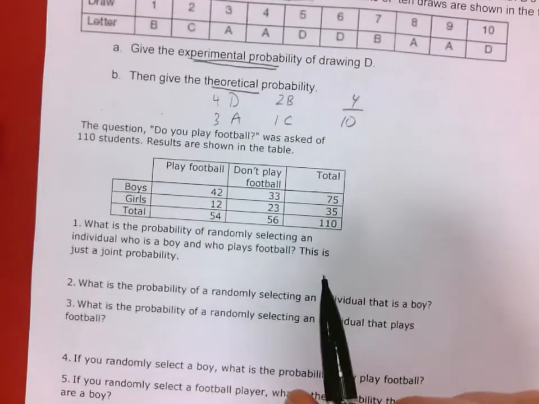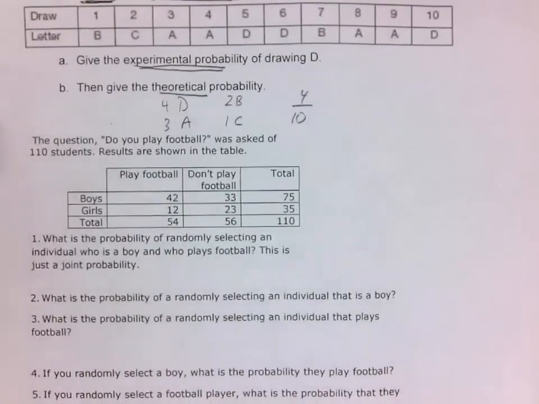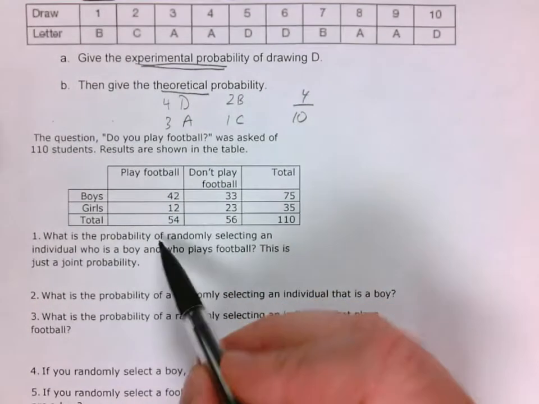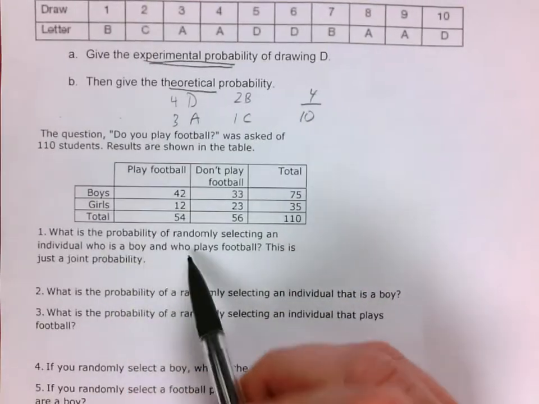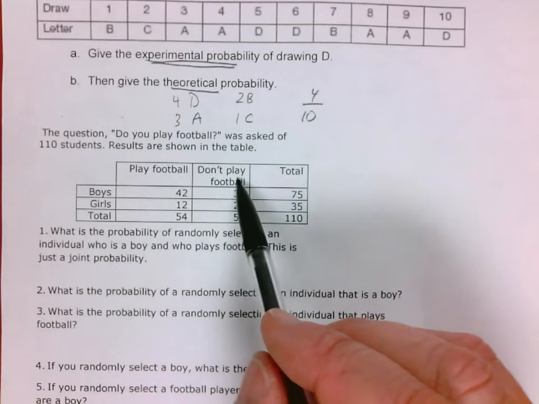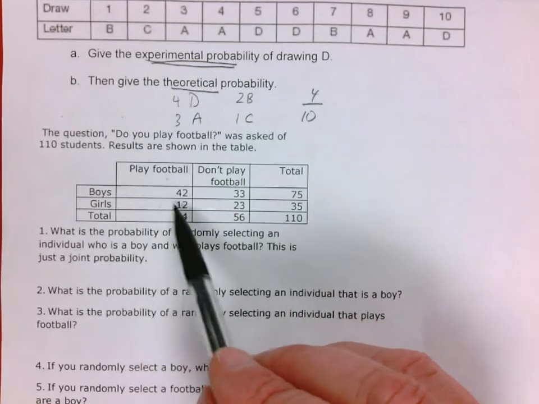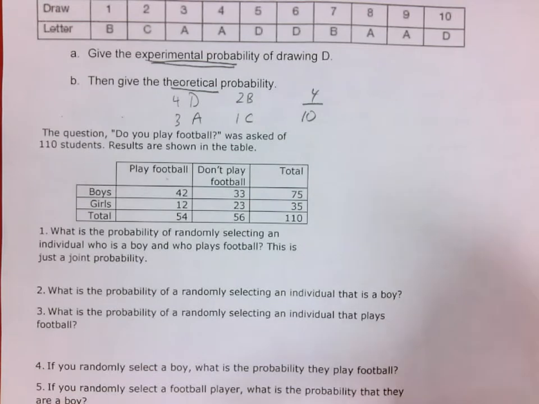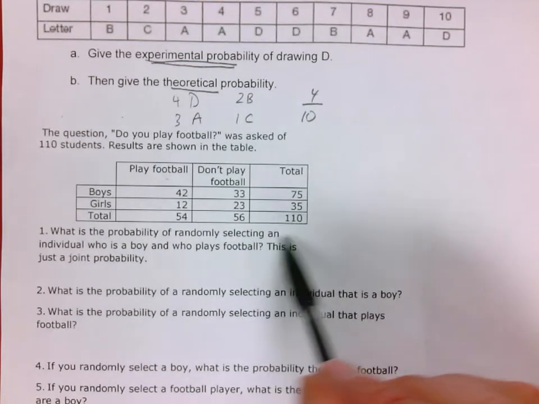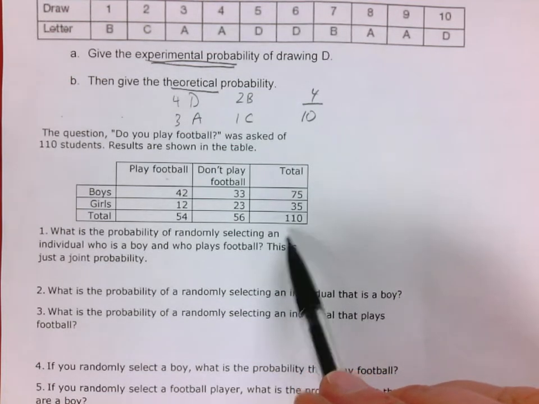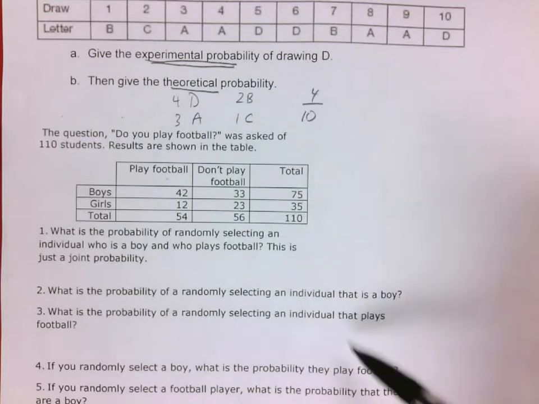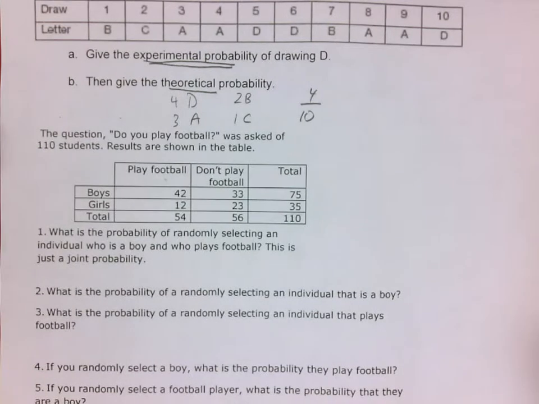Okay, probability using tables. This may help you with some of your applications and some other things that we do along the way. So we have a table showing the people that play football and don't play football, broken down, boys, girls, totals, all that kind of stuff. So even though this one has this total of 110, be careful as we read through this. We might not be using 110 all the time, if we know something about the person in the situation.